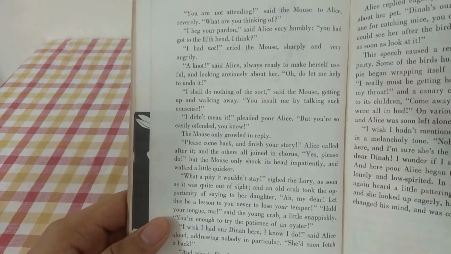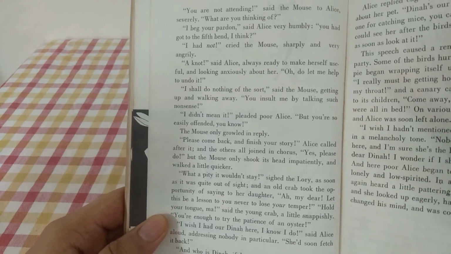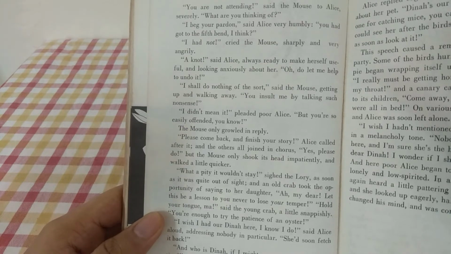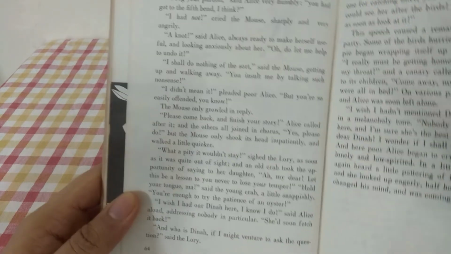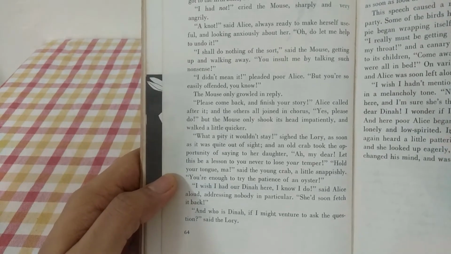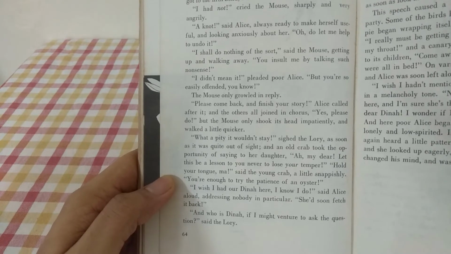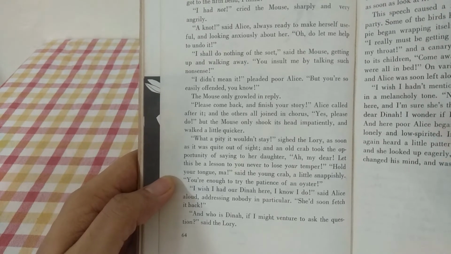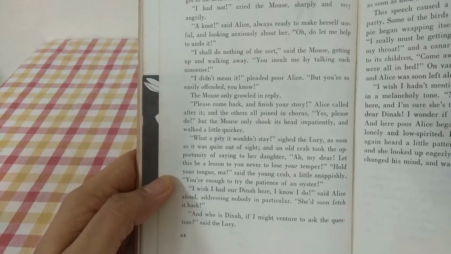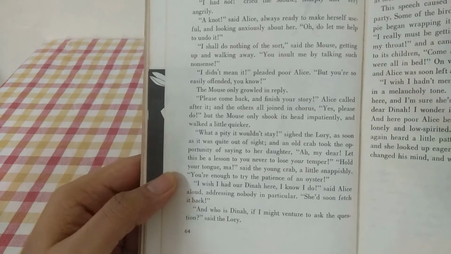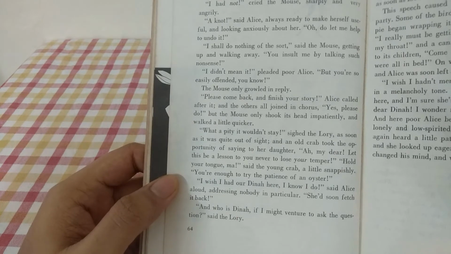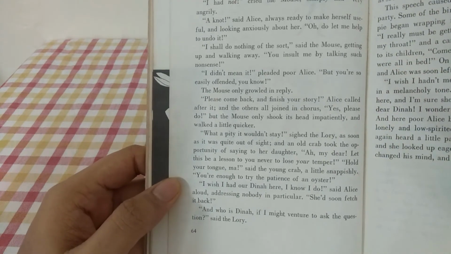"Please come back and finish your story," Alice called after it, and the others all joined in chorus. "Yes, please, do." But the mouse only shook its head impatiently and walked a little quicker. "What a pity it wouldn't stay," sighed the lory, as soon as it was quite out of sight, and an old crab took the opportunity of saying to her daughter, "Ah, my dear, let this be a lesson to you never to lose your temper." "Hold your tongue, Ma," said the young crab, a little snappishly. "You're enough to try the patience of an oyster."